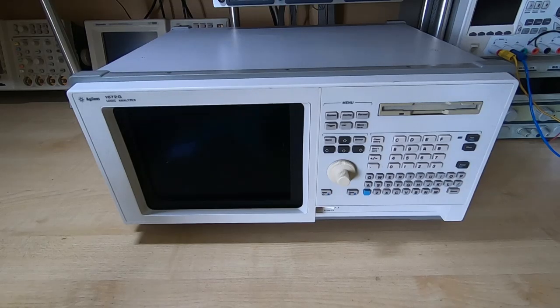These logic analyzers are fairly common and they're in plentiful supply on eBay for good prices. There's a range of them from the 1670G up to the 1672G, and the only real difference is the number of channels that they have. Other than that, they are pretty much identical. The only differences between the ones you will see on eBay tend to be the options that they have fitted.